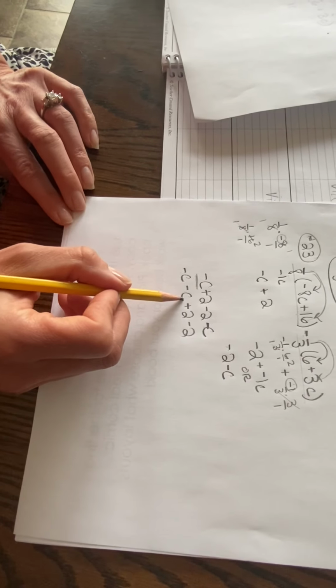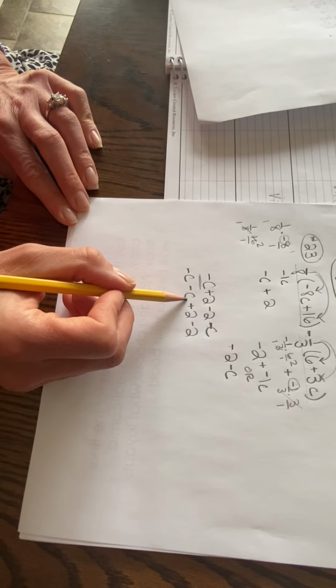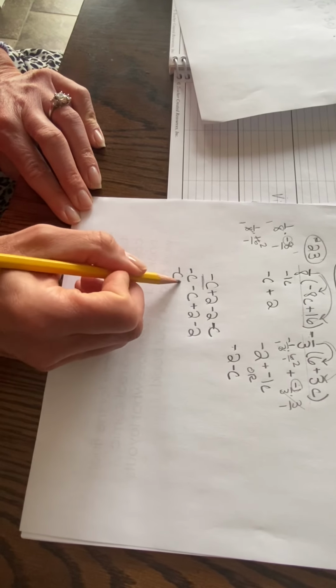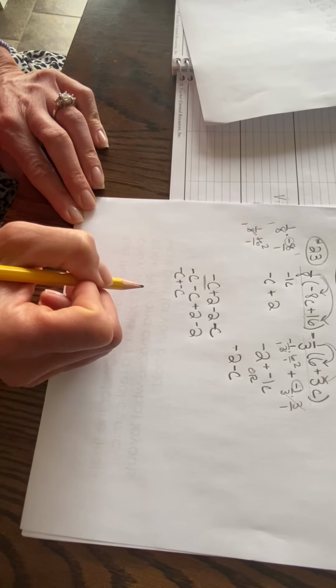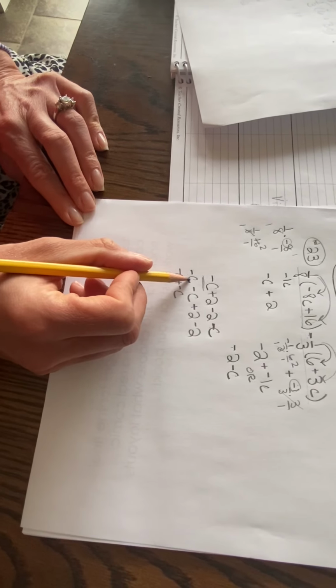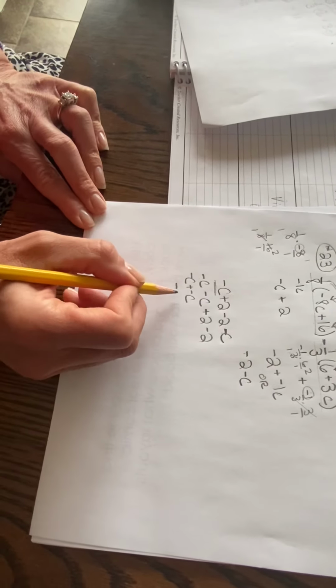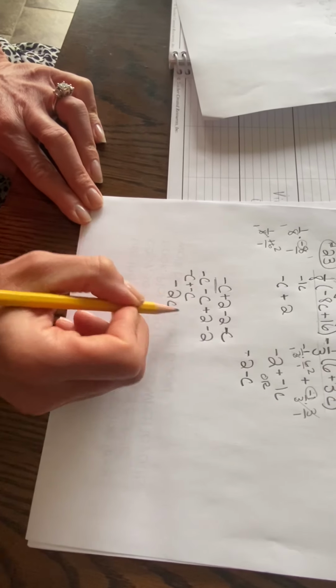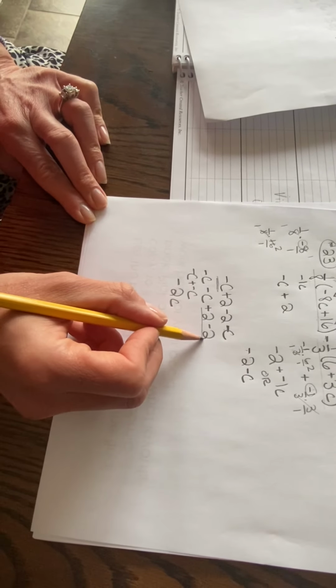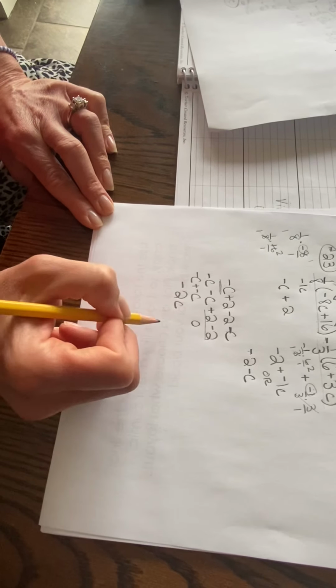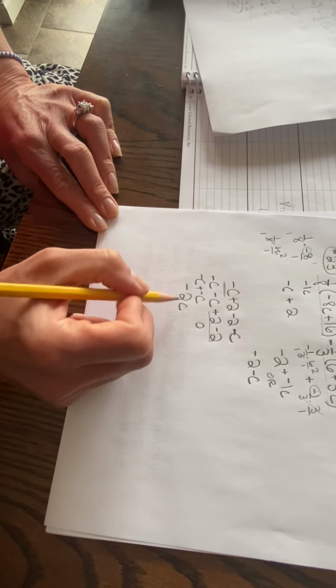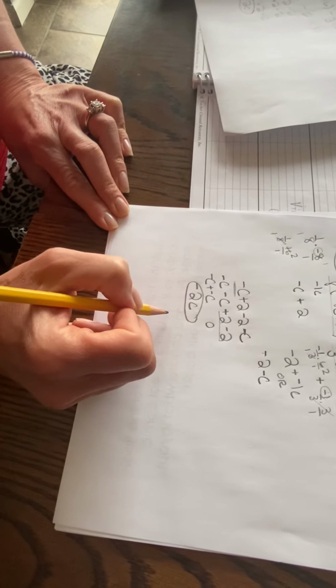-c minus c is not 0. I know a lot of us think it is. -c plus a -c is how we want to look at it. It's like having a -c and then another negative to add to that. So that's actually going to be a -2c. Well, 2 minus 2, that's easy. That's just 0. So you don't even need to put that down there. -2c would then be my final answer.